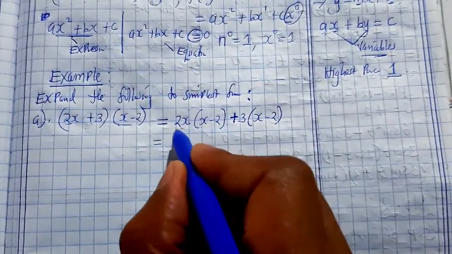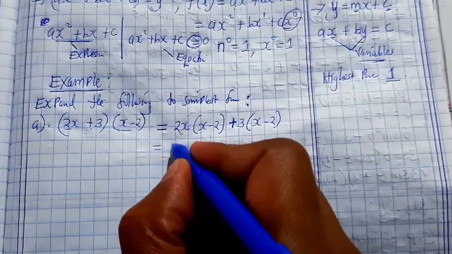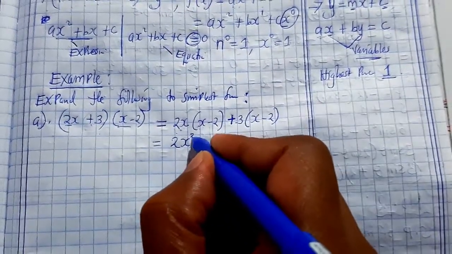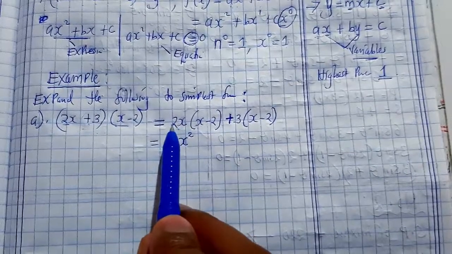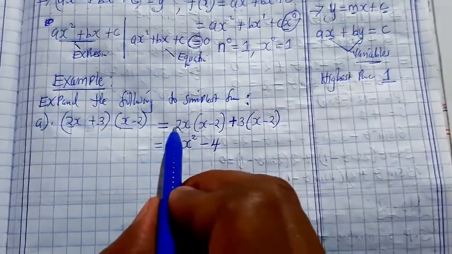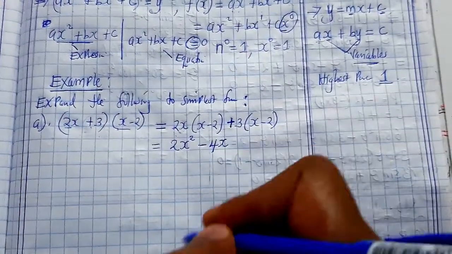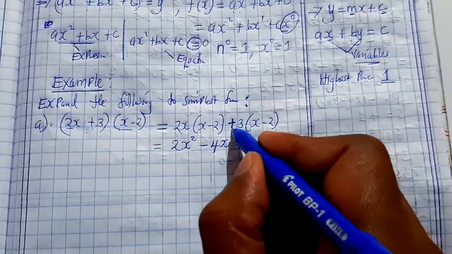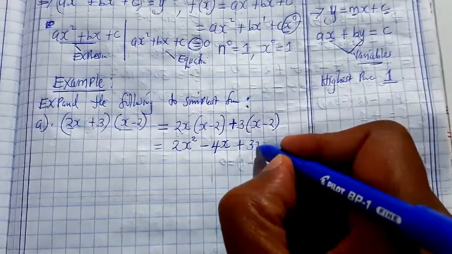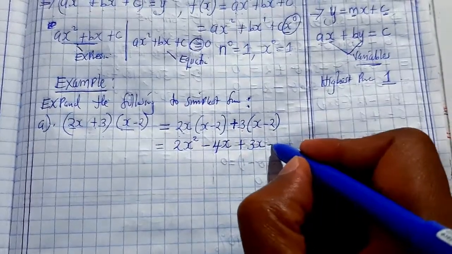We expand by simply multiplying or opening the brackets, and this one becomes 2x multiplied by x, 2 times 1, because the coefficient of x here is basically 1. So we're going to have 2 times 1, which is 2, then x times x, which is x squared. Then we have 2 times 2, which is 4, so we have minus 4. Why? Plus minus gives us minus, so plus 4, but we have x, so x times 1 remains to be x. Plus, we have plus times plus, that gives you the same, so 3 times x gives us 3x. And then we have 3 multiplied by negative 2, which gives us negative 6.